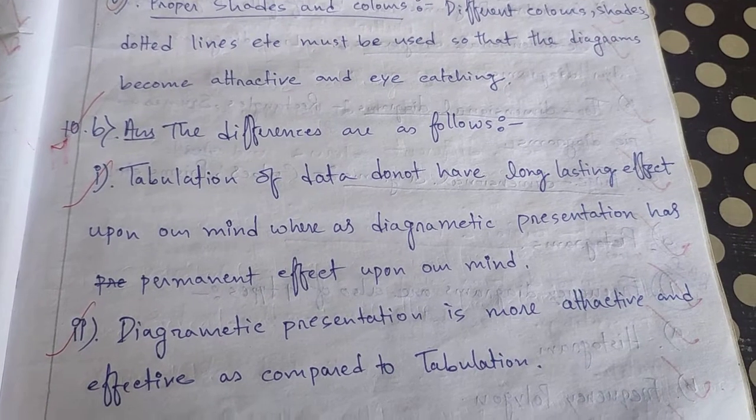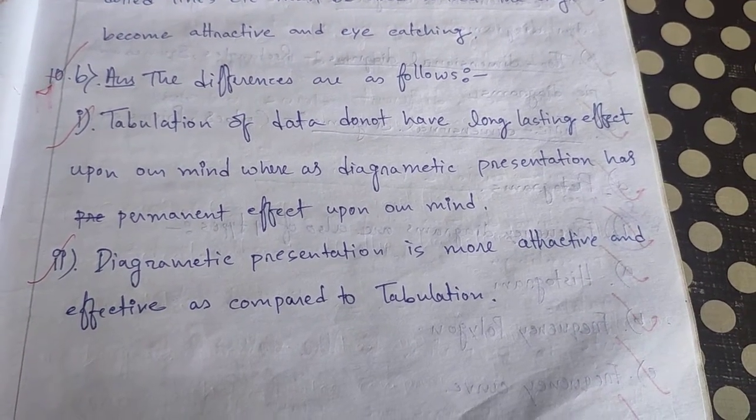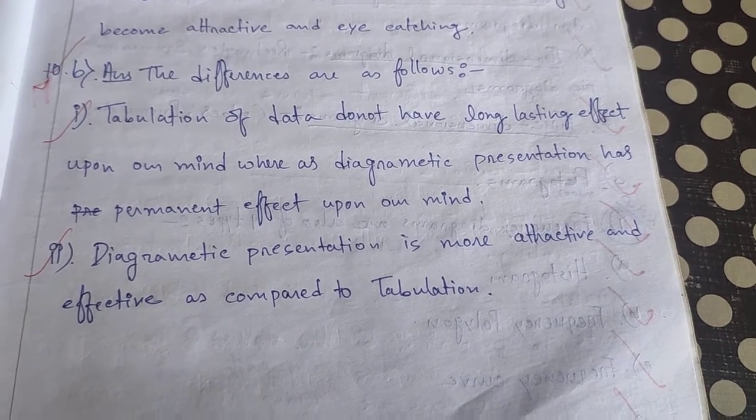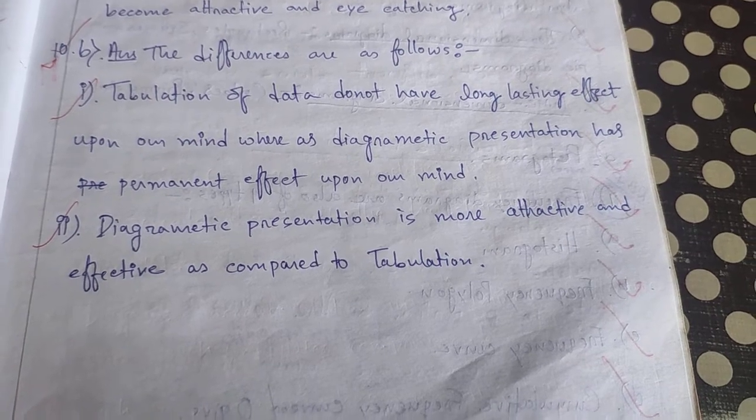10B দেখো. The differences are as follows. Number 1, tabulation of data does not have long lasting effect upon our mind, whereas diagrammatic presentation has permanent effect upon our mind. Number 2, diagrammatic presentation is more attractive and effective as compared to tabulation.